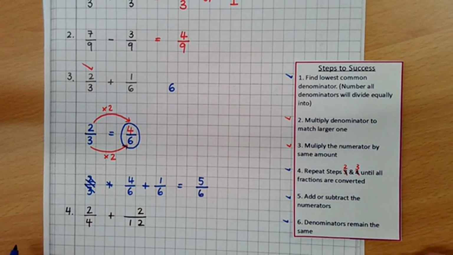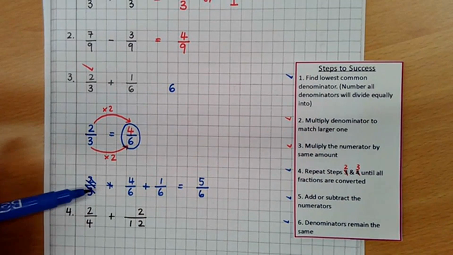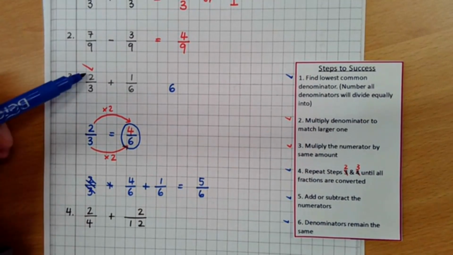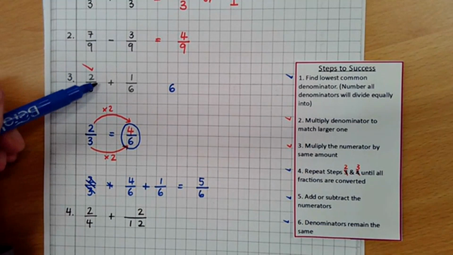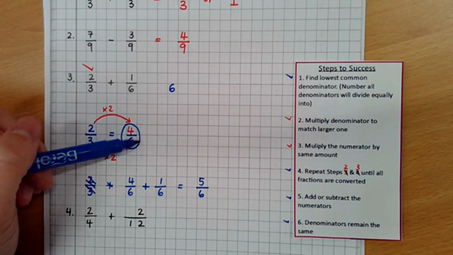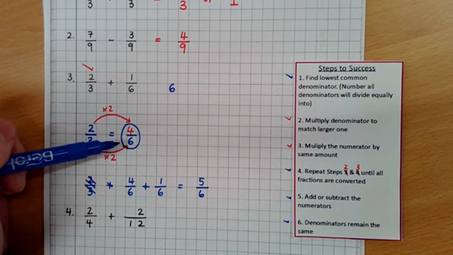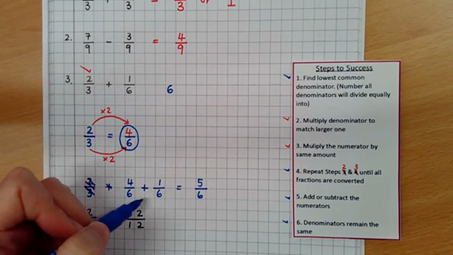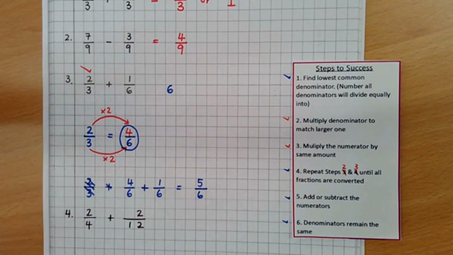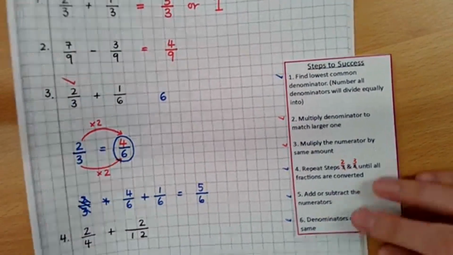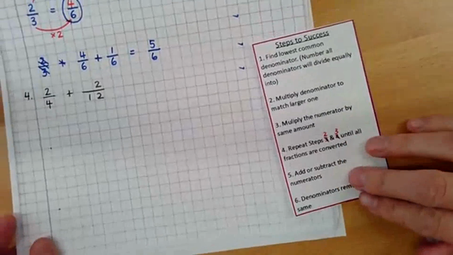So our answer is 5/6. As you can see, I made a mistake. It's quite easy to copy that fraction, but remember, you're actually writing down the equivalent fraction. We need to make sure that the denominators are the same before we can add them. So it's a good thing I double checked that.